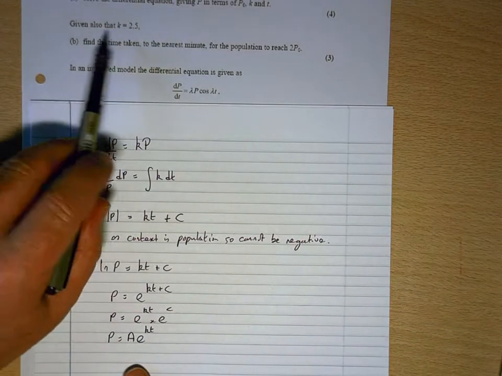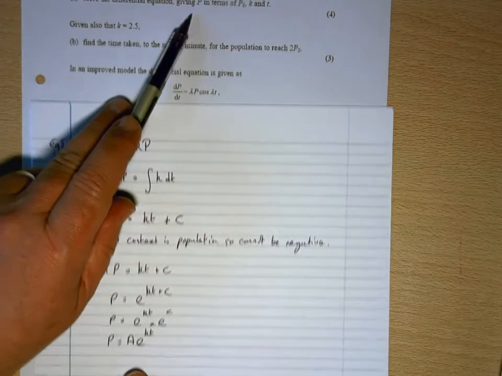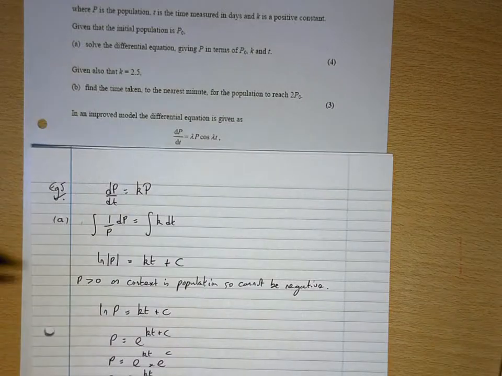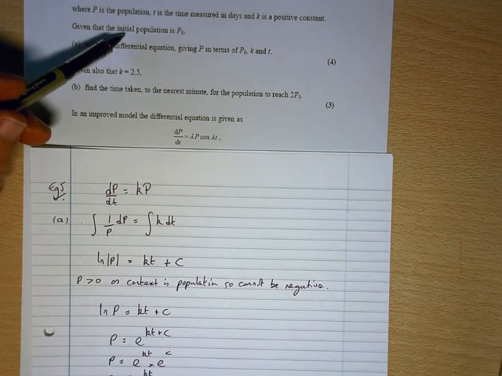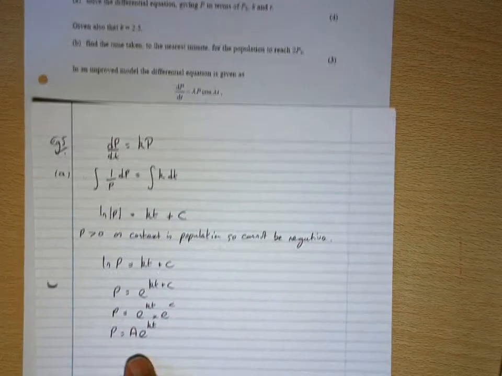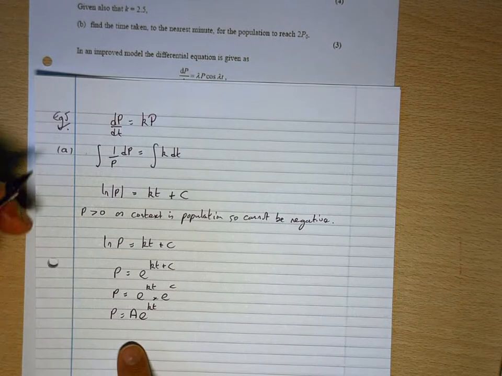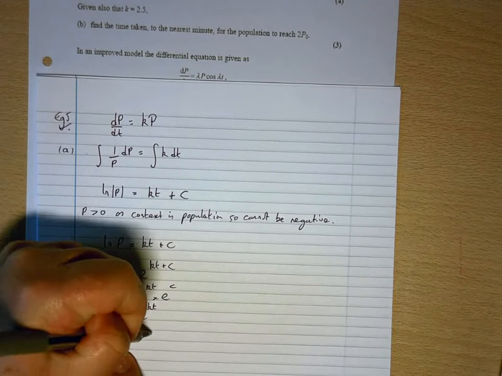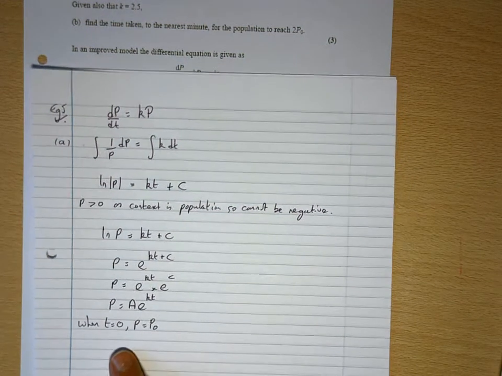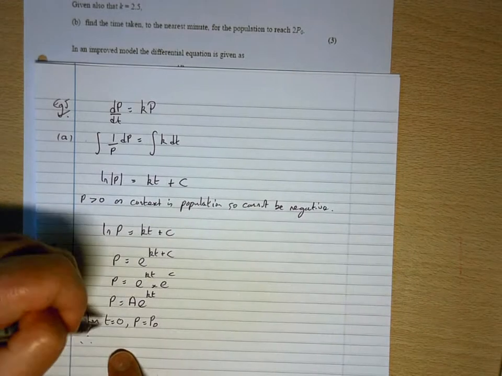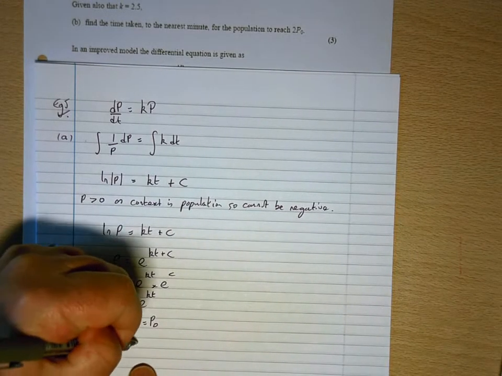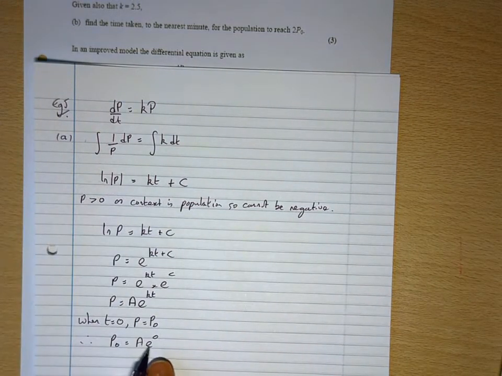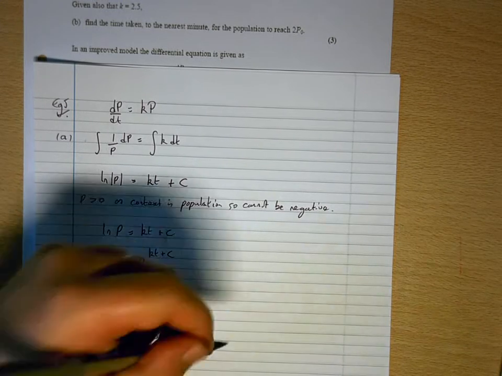Now if you look, they want me to have this in terms of P naught, k and t. Well, I've got an A in there I need to deal with. It's telling me the initial population is P naught. I haven't got P naught in my formula. Initial means when time equals 0, population equals P naught. So P naught equals A e to the k times 0, so e to the 0 is 1, so A is P naught.